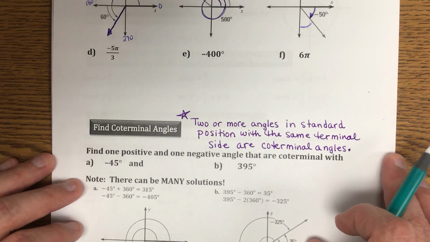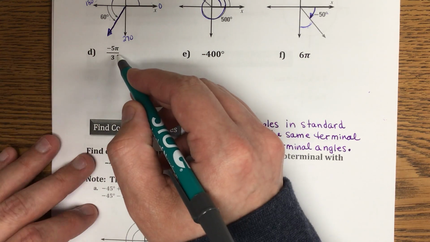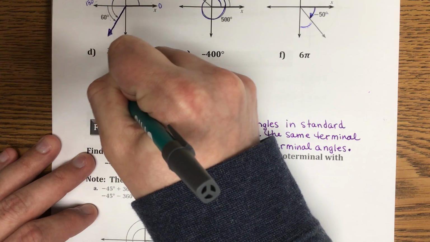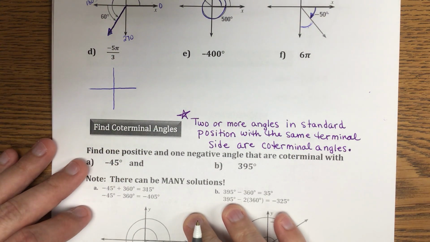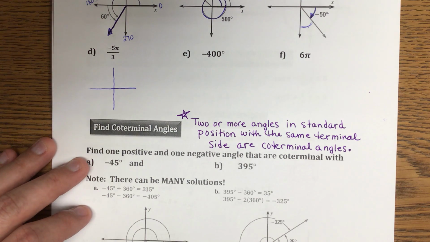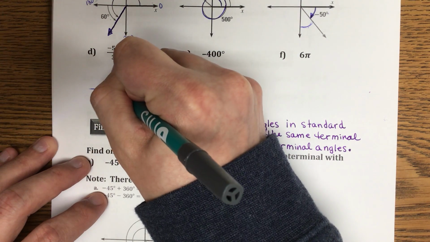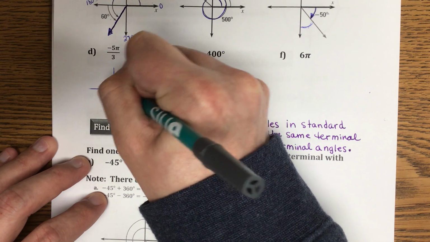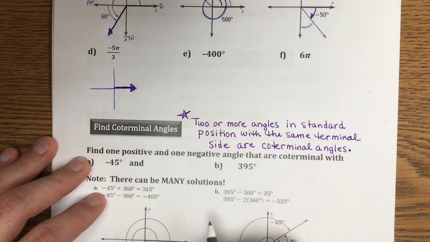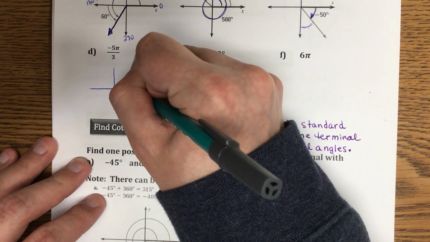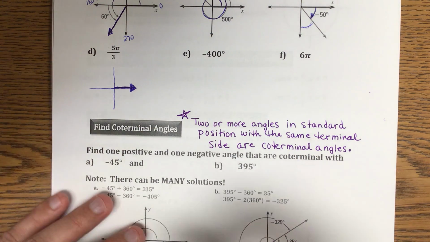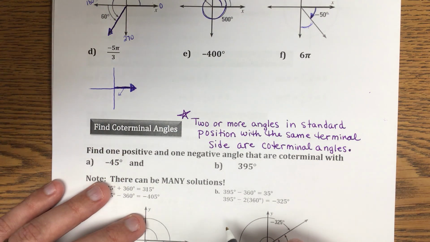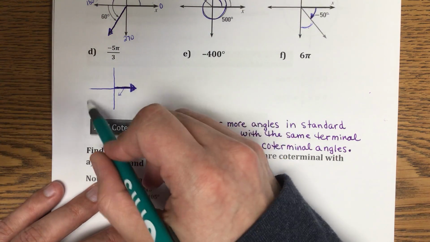Here they haven't drawn them in for us. So negative 5 pi over 3 radians. First thing I need to do is draw an XY chart. Next thing I'm going to do is draw the initial side of the angle. This is always going to be the initial side because I always want to put it in standard position. Now I am negative, so I'm going to be going clockwise. And now I have to figure out where I'm going to be located.